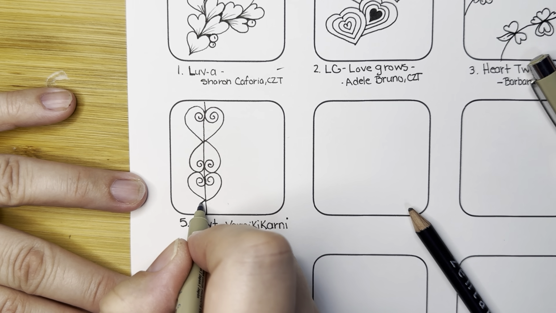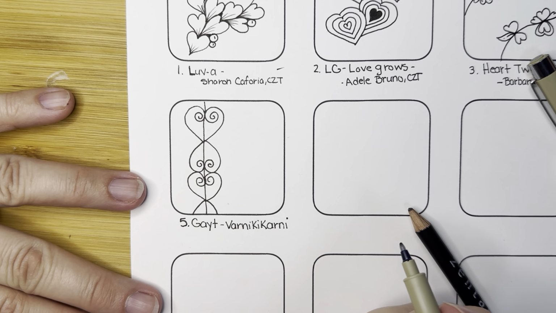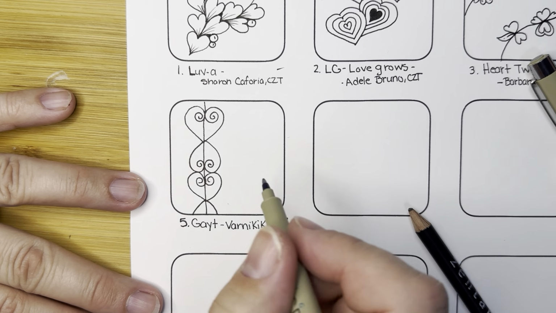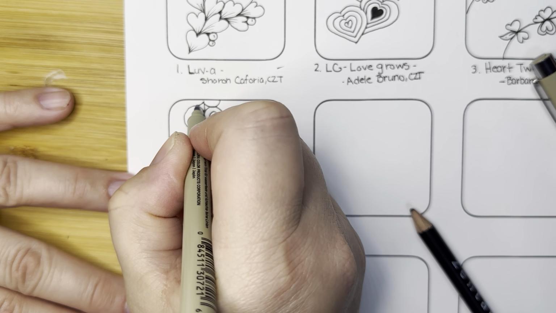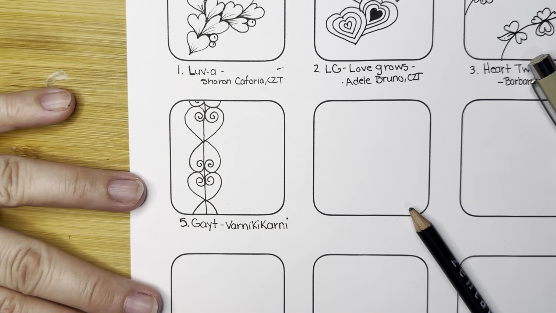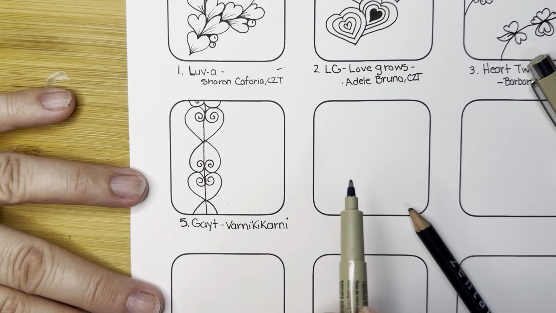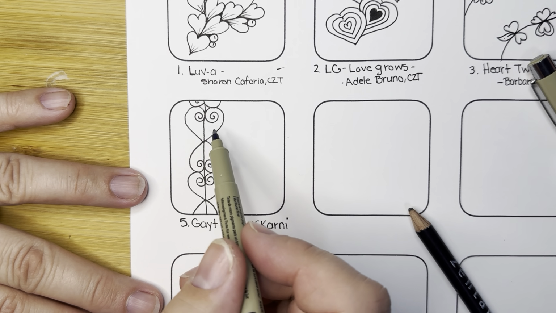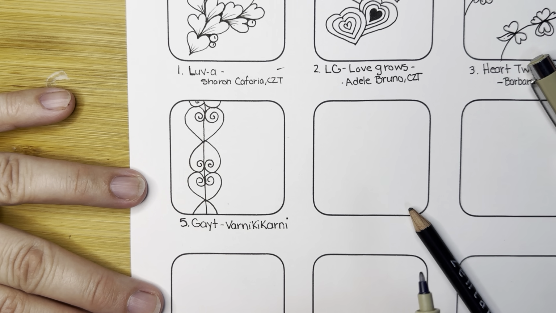And I'm just going to pretend that there's one more going down here. And I could even put in the top of where one would be over here. Okay, so this is going from right side up to upside down and just flipping them as you go.